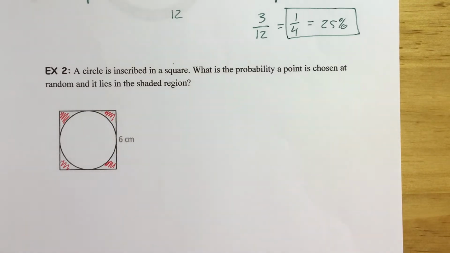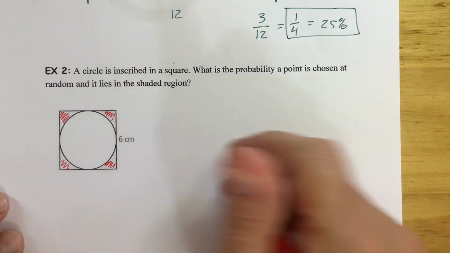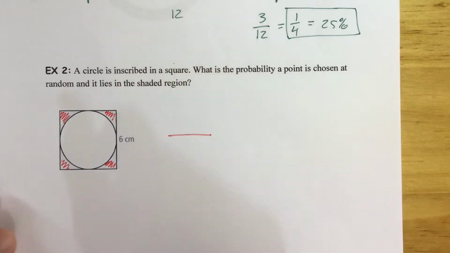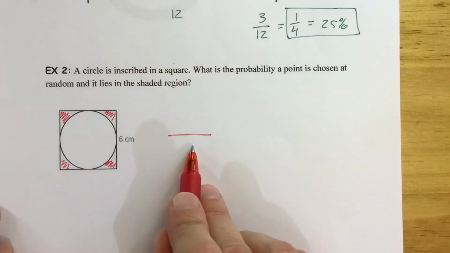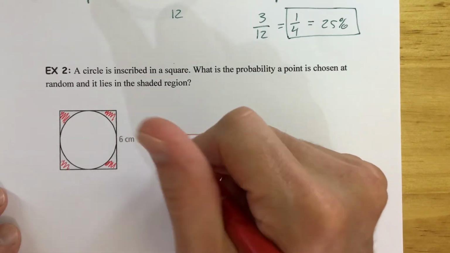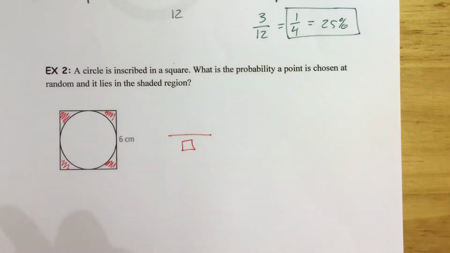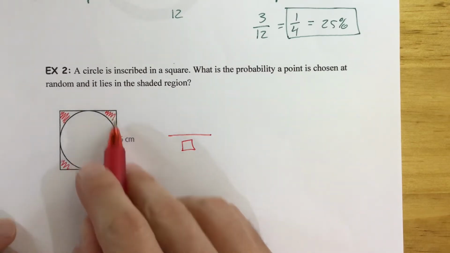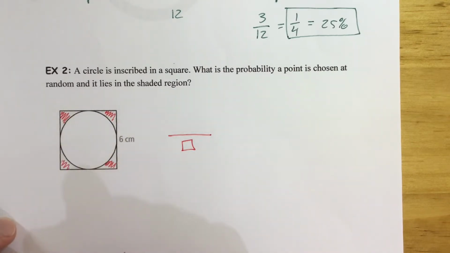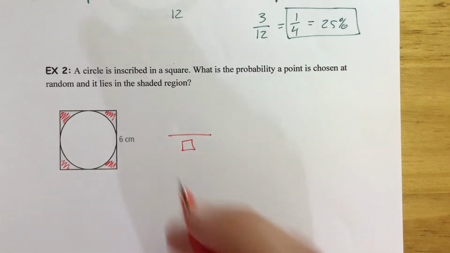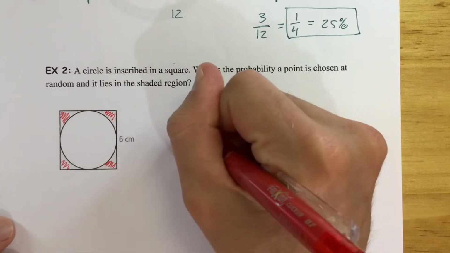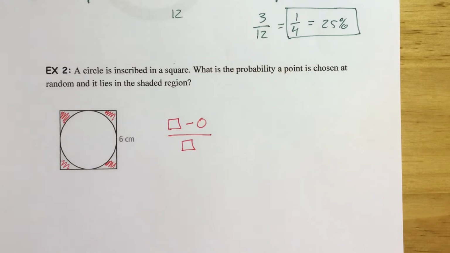Okay, so all possible outcomes, the denominator spot of our probability, is going to be the square. It's going to be the square part. Your favorable outcomes are going to be all of these shaded regions. Now, the way that we get the shaded regions is we take the square and we subtract the circle.